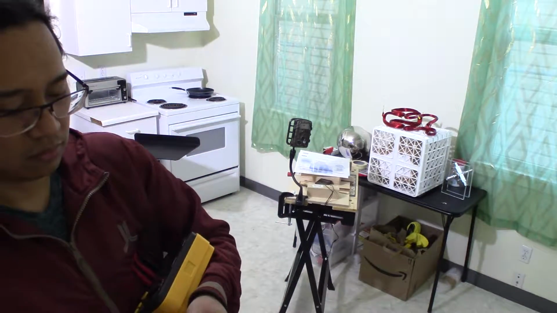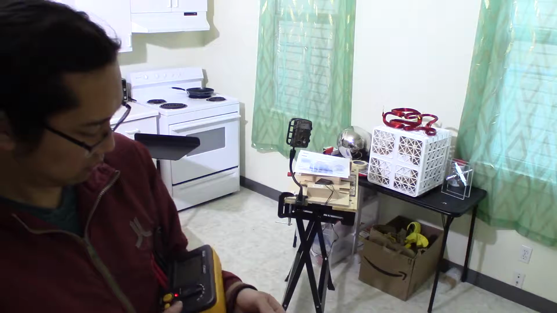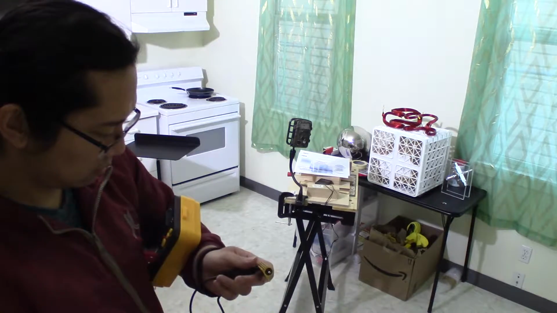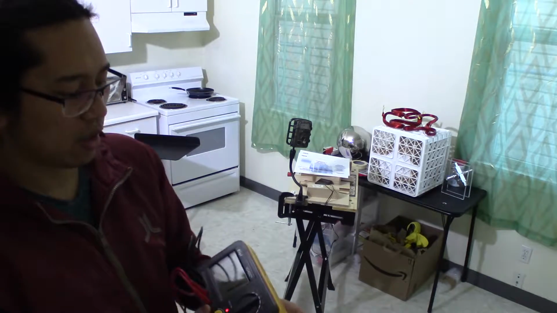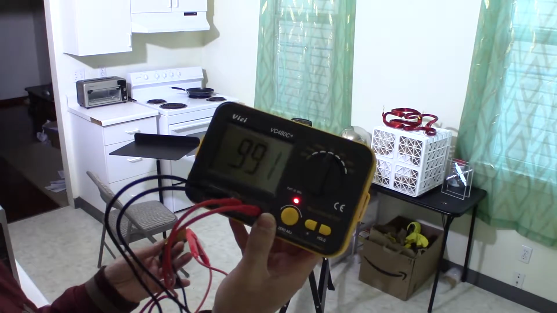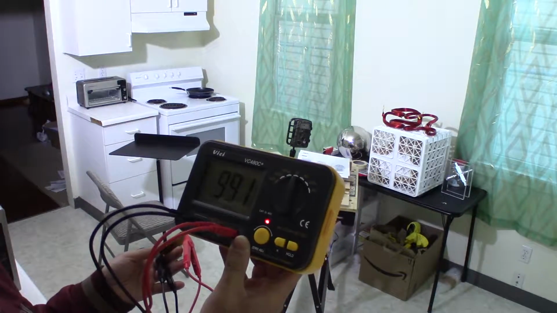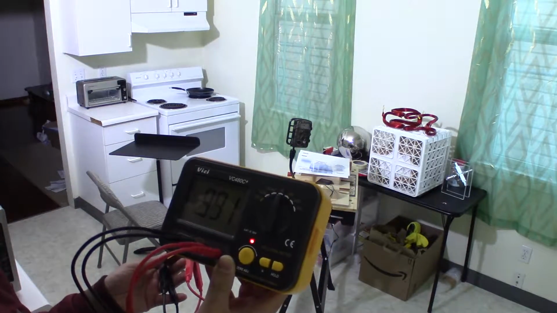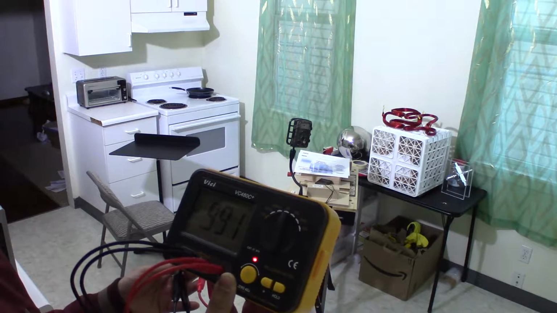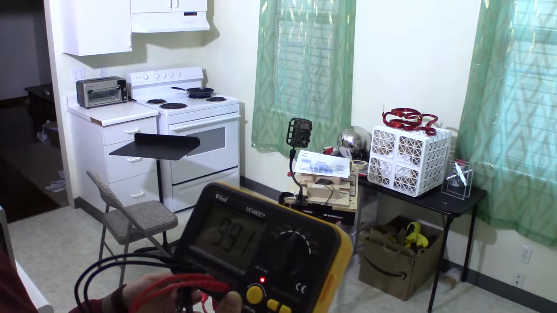Let's go ahead and measure these. Okay, so it was 0.991 ohms, according to this. 0.991 ohms.